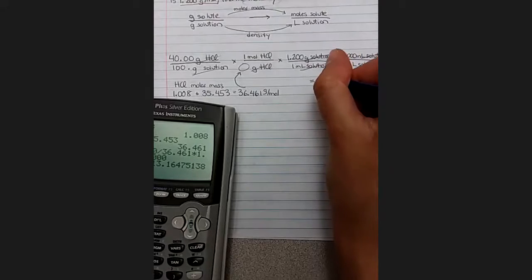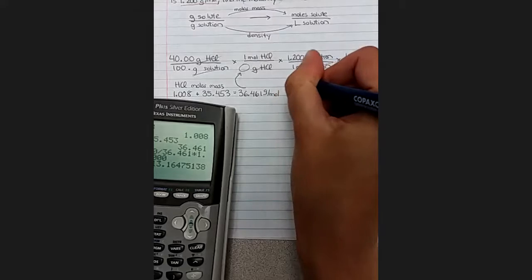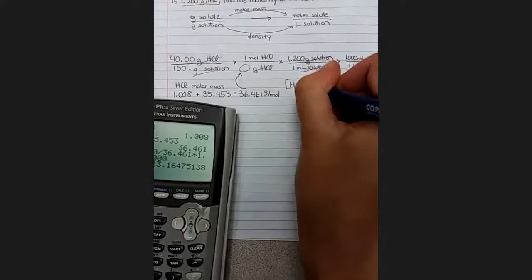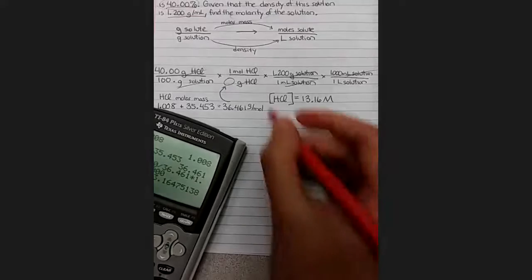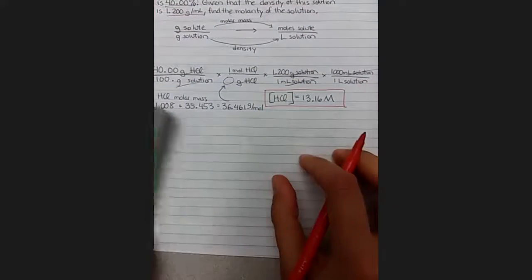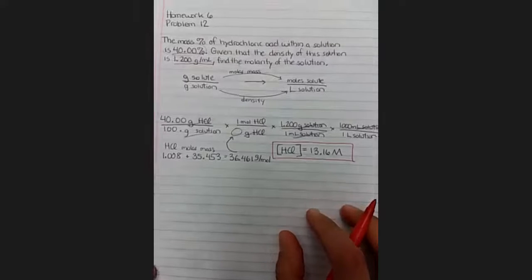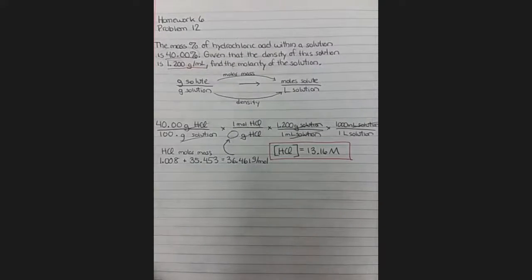So that gives me 13.16 molar HCl. And we can represent that by writing the name of the compound inside of brackets. Let's see, is that the whole problem? Gosh, that seems so short in comparison to the last one.